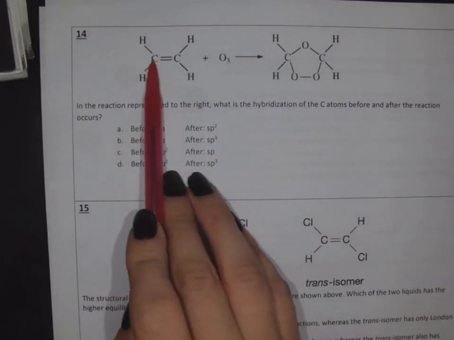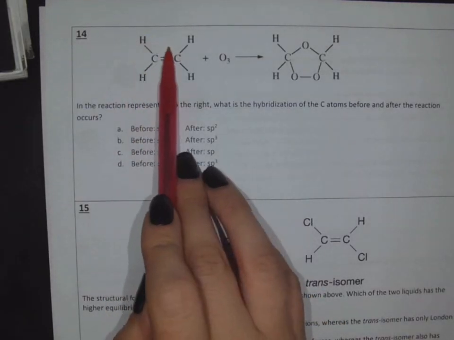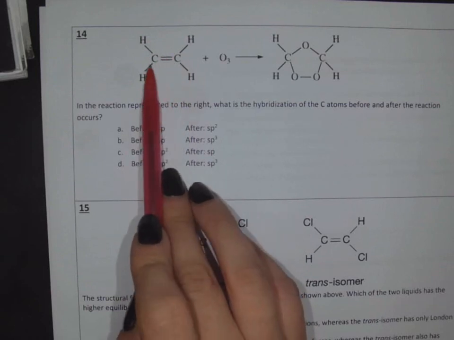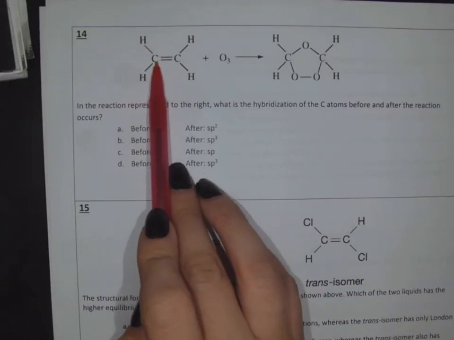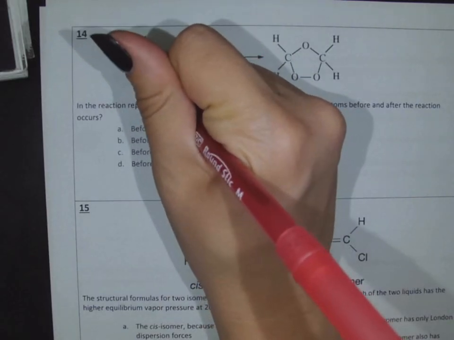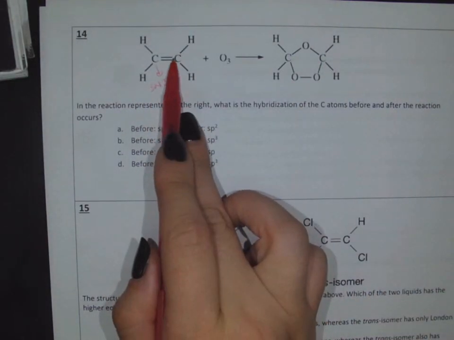So for example, this carbon right here has 1, 2, 3 bonded atoms around it. I don't care that this is a double bond. There are 3 bonded atoms around it, and there are no lone pairs on this carbon. That means that carbon has a steric number of 3. Same with this carbon, a steric number of 3.